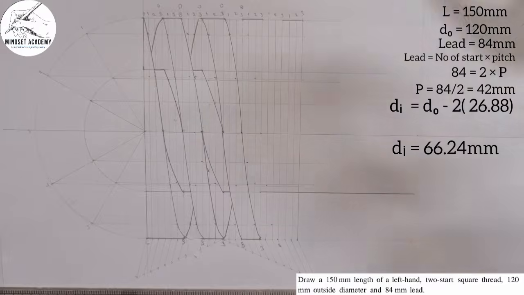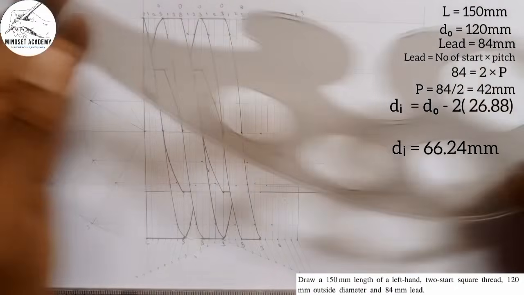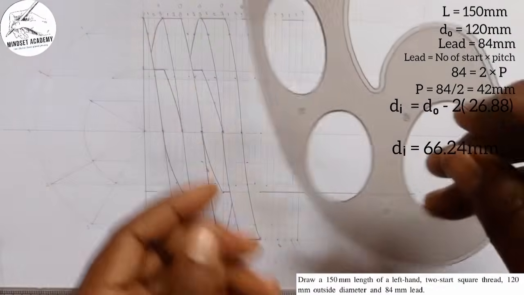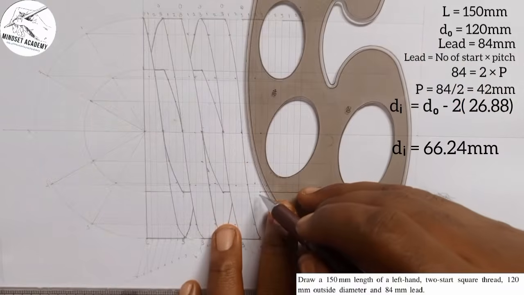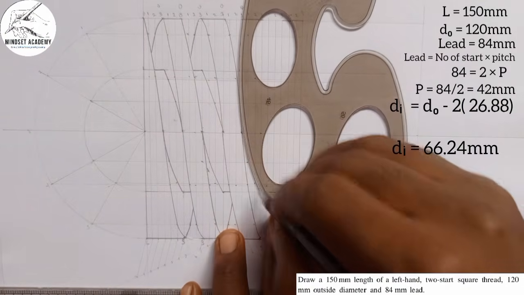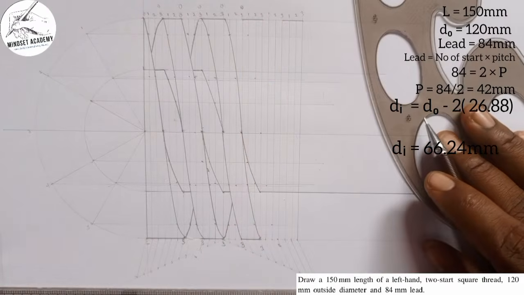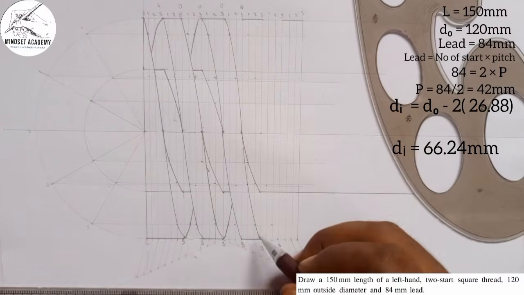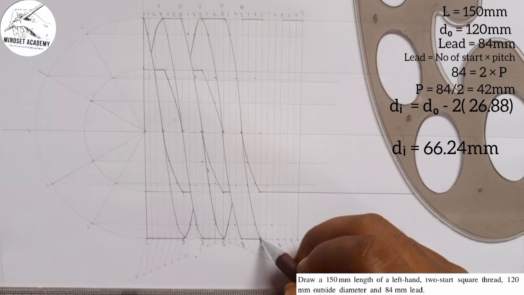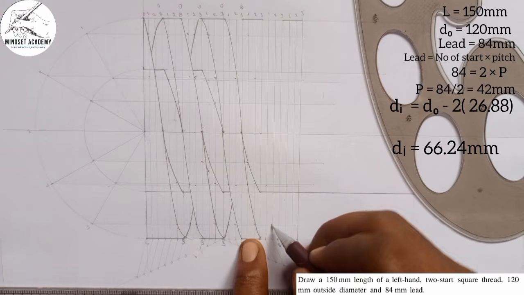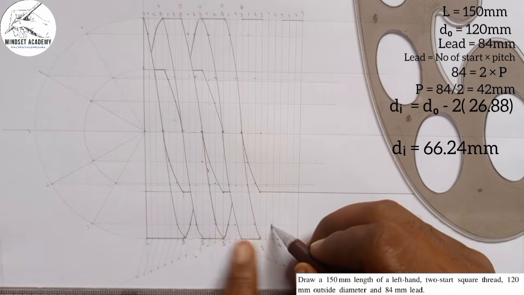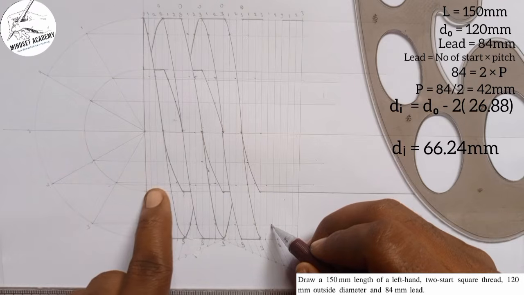Now I'll use my French curve. I'm going to connect those 3 points together. You can see that. And it's also external. The next external is this, the one on that will go up.